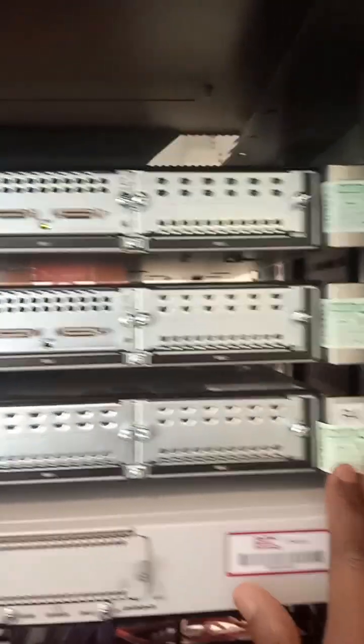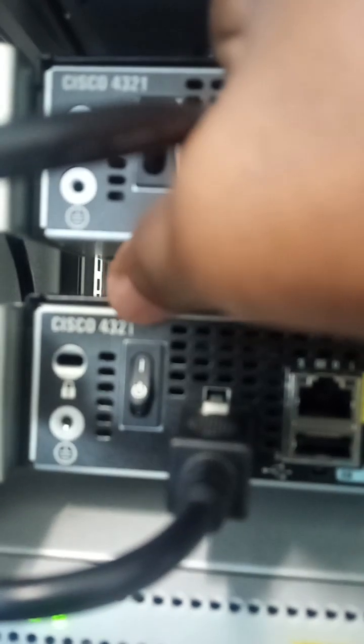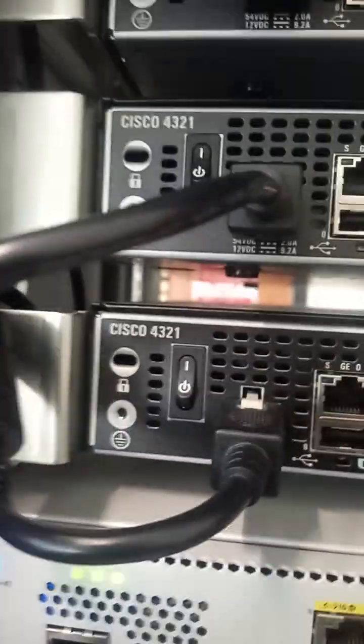Good day, everyone. Today I'm going to be showing you what a physical router looks like, for those of you that are just coming into networking and are finding it difficult to identify the various ports on a router. What I have here is a Cisco 4321 model, and I also have the various components I'm going to be showing you.